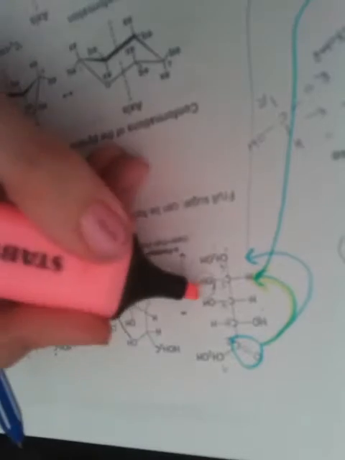This is the fifth one, no? Yes, that's the fifth one, and the oxygen, this oxygen. Do they make water? Yes, it makes water and it goes.